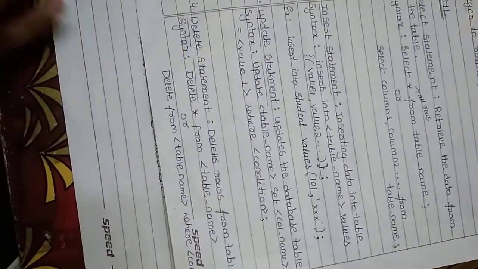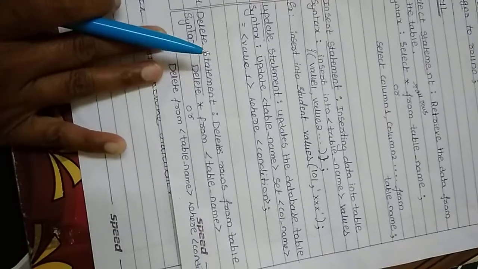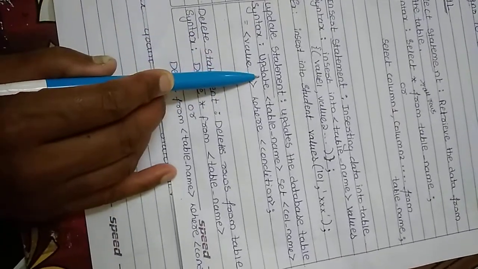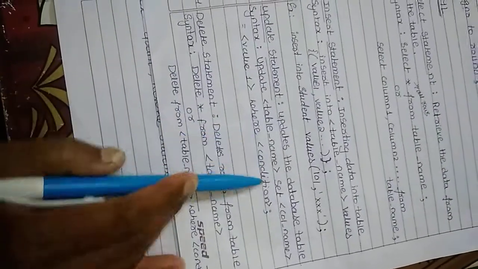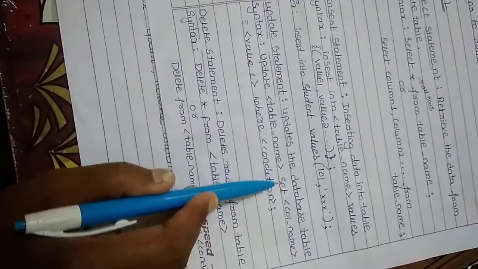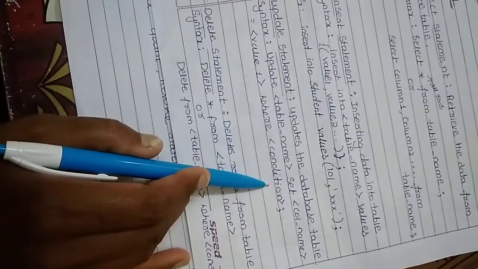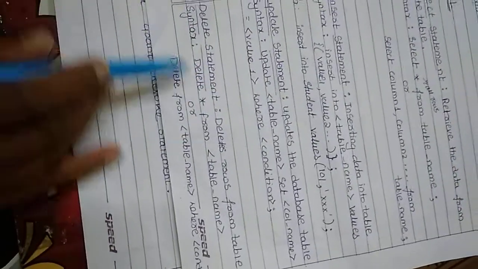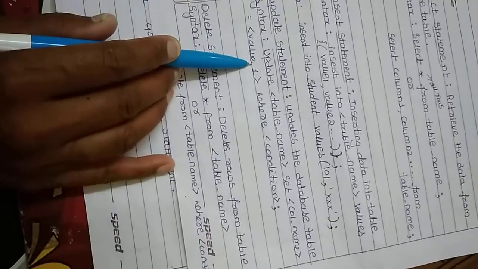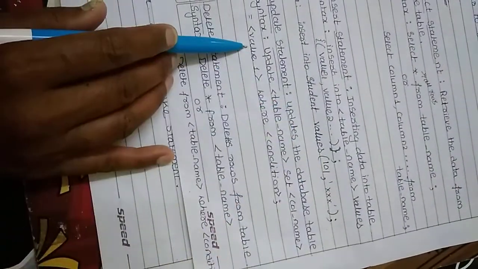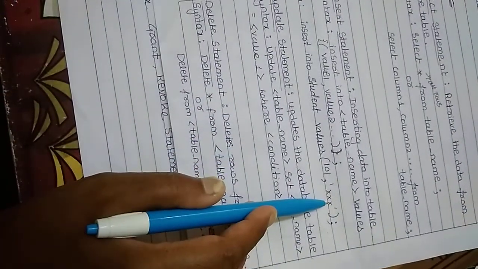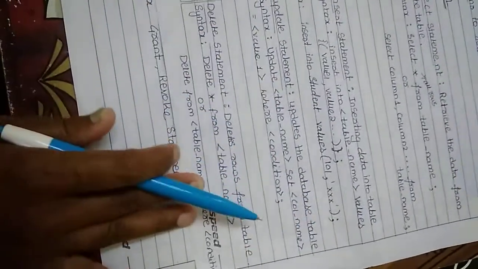Then comes update statement. As the name indicates, this update statement is going to update the data in the database table. So you are going to use update followed by the table name. What value you want to update? So you have to use the keyword set, the column name equals to value, and you have to use the where condition also. Like for example, I wanted to update the student table and set the roll number as 101, instead of 101 I'll put 100 or 102, where name can be XXX. Like this you can give some where clause.